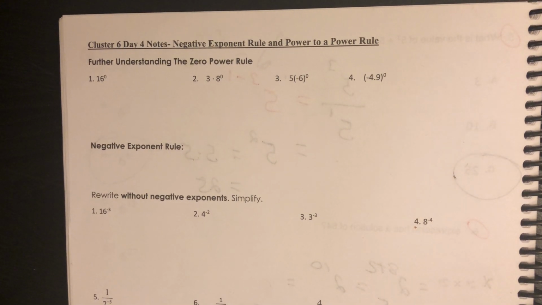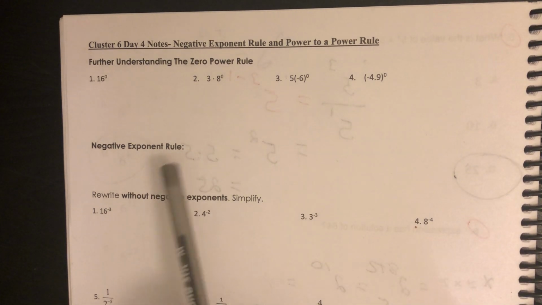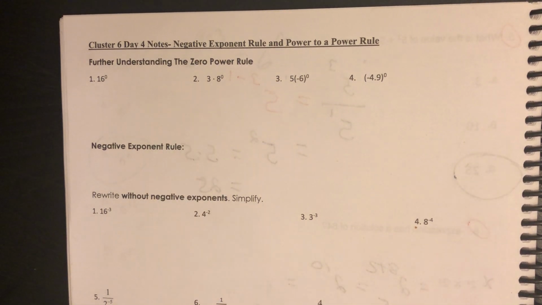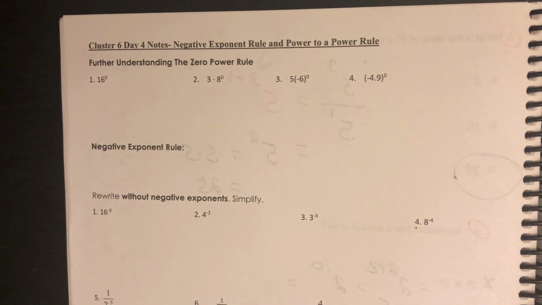Hey guys, so today we are going to move on to cluster 6, day 4 notes. And since we have that extra time now, we are going to break up this lesson into two parts. Part one was released today, Monday, and then the second part will be released on Wednesday. If you notice, this lesson requires us to go over two specific rules: the negative exponent rule and then the power rule.